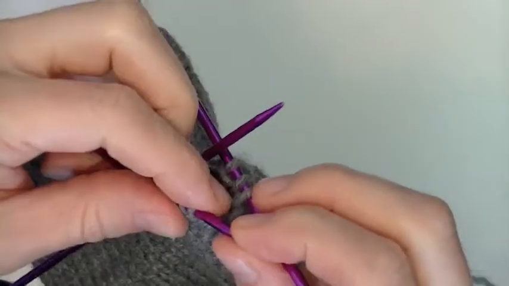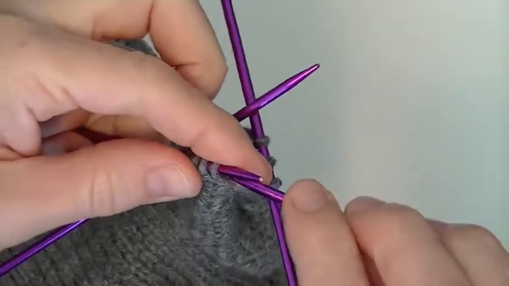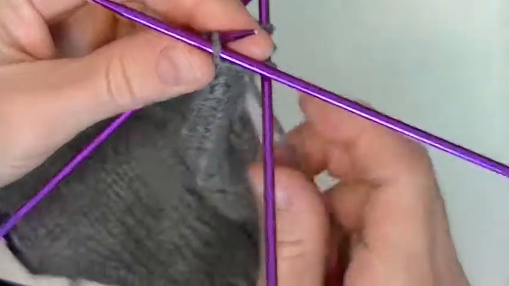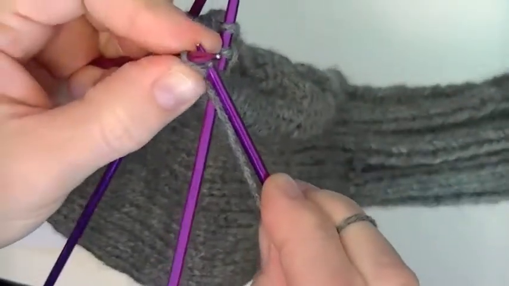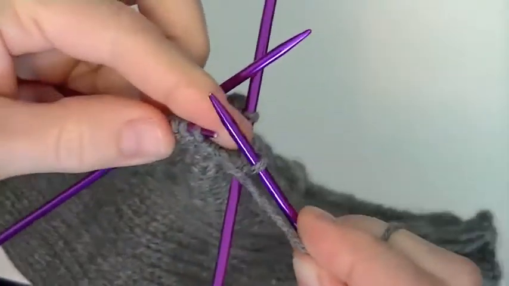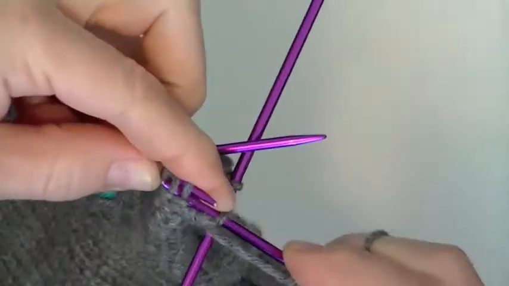On needle 3, I'll purl the first stitch because it's borrowed from needle 2. Then I'll purl 2 together and then purl to the end of this needle.